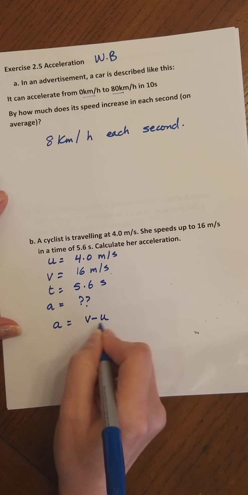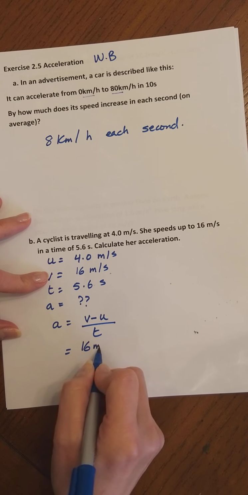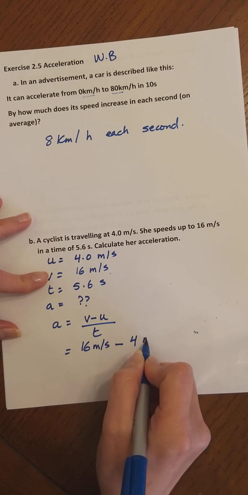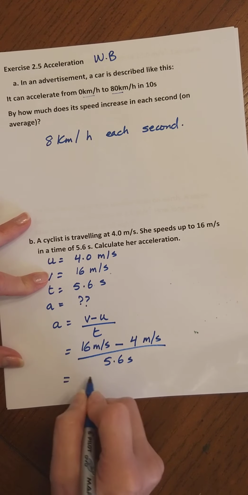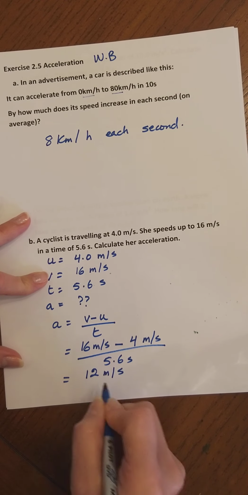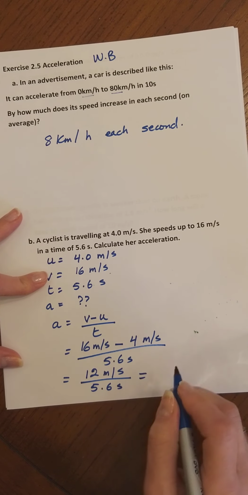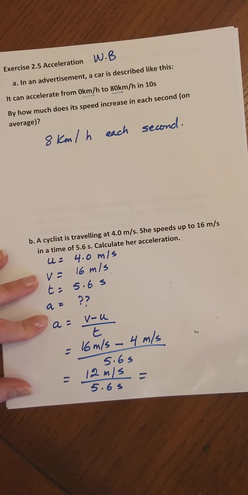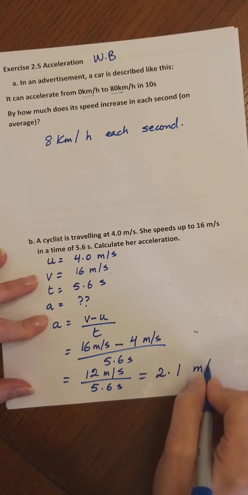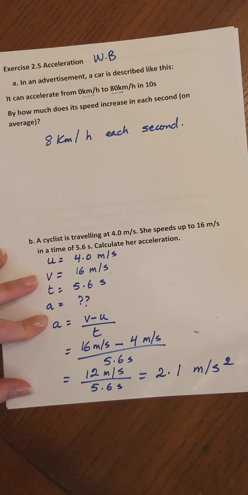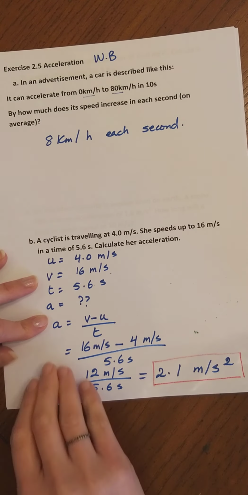Acceleration equals v minus u divided by t. v is 16 meters per second minus 4 meters per second divided by 5.6 seconds. 12 meters per second divided by 5.6 seconds equals 2.1 meters per second squared. So acceleration is 2.1 meters per second squared.